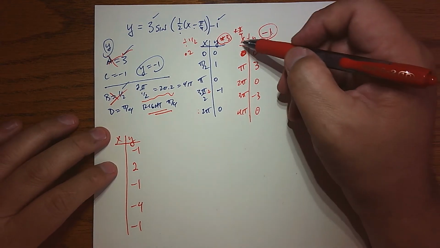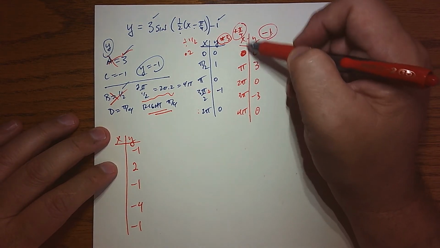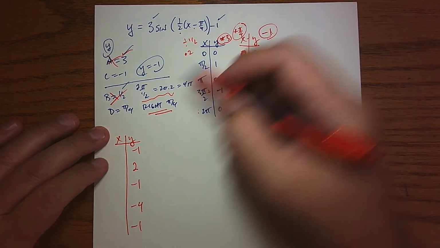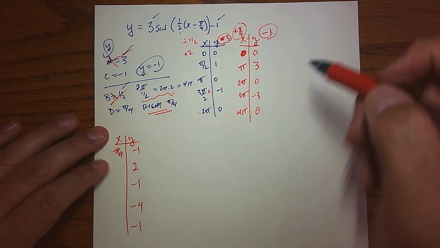For our x data, I have to add pi over 4 to everything. 0 plus pi over 4 is pi over 4.